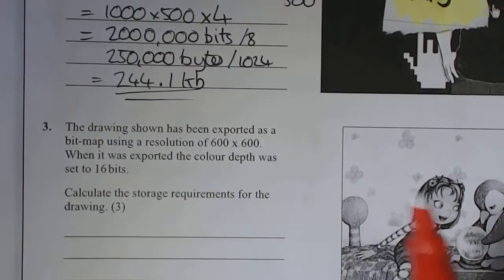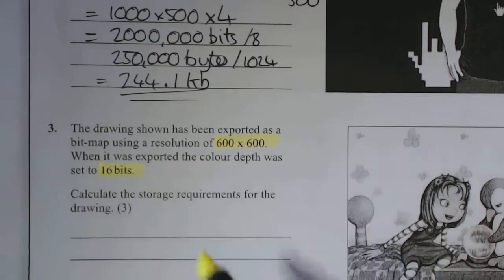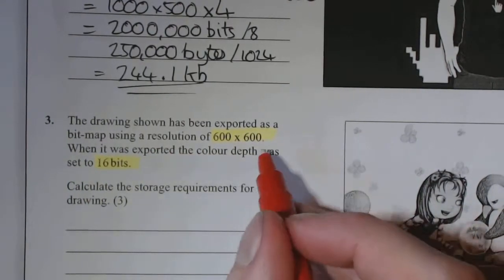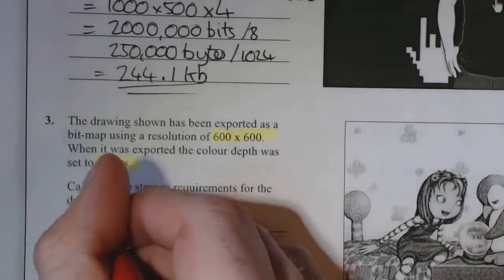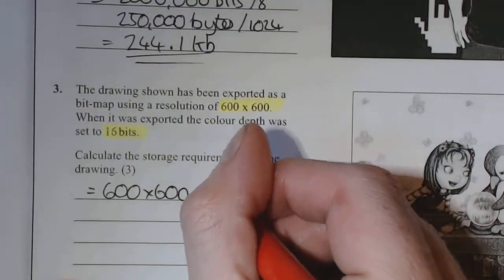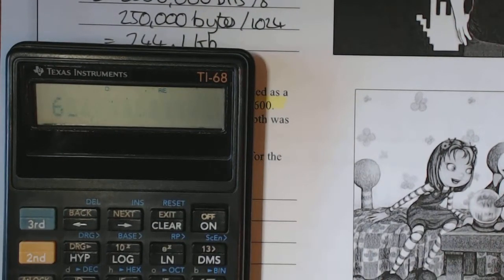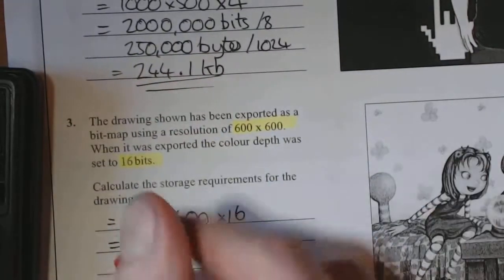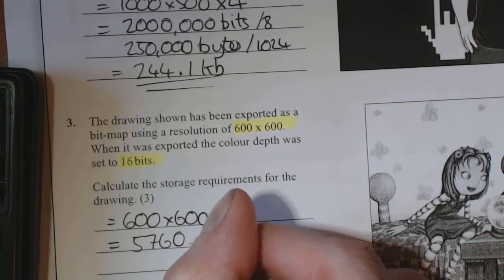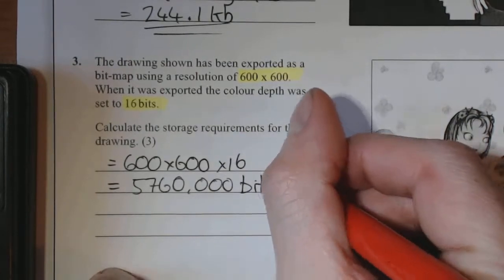Now, this is using 16 bits. Okay, so 16 bits, and it's 600 by 600 by 16 bits. So yeah, essentially, so that should say pixels. So again, that's 600 times 600, and then times 16. And that will give you it in bits. So again, you'll start getting the hang of this. Times 600 times 16 is 5,760,000 bits. Again, divide by 8 to get into bytes.